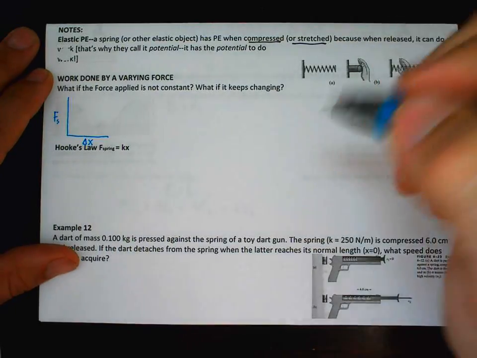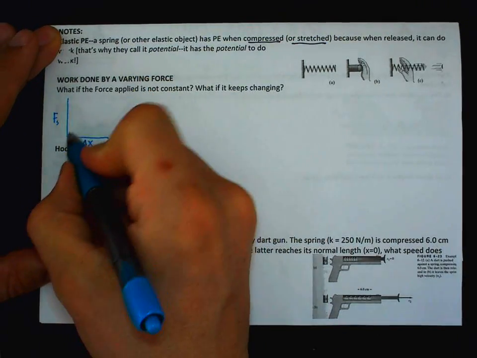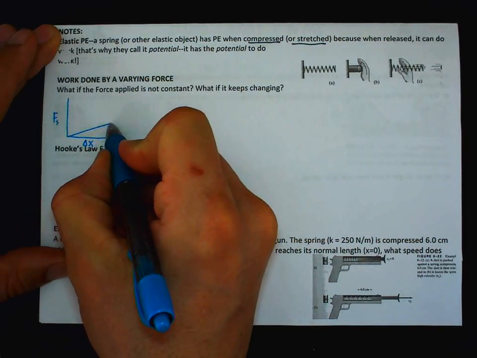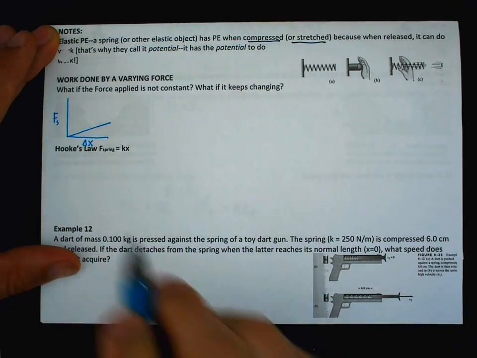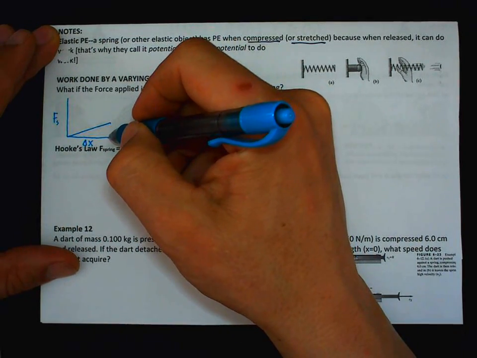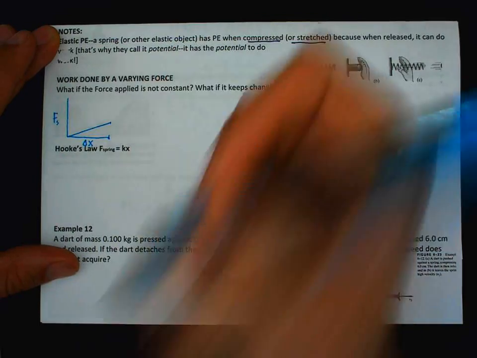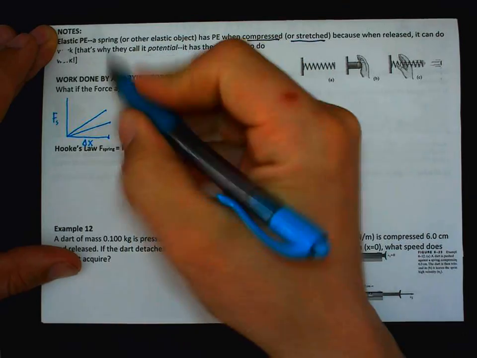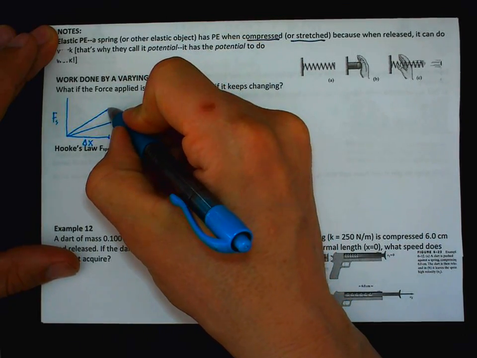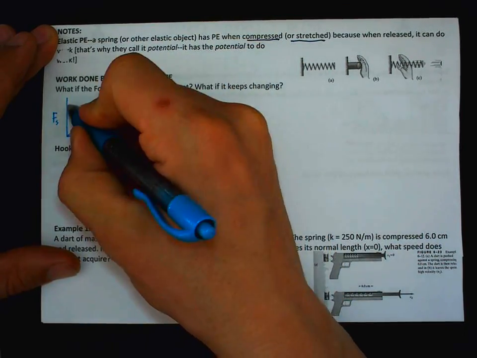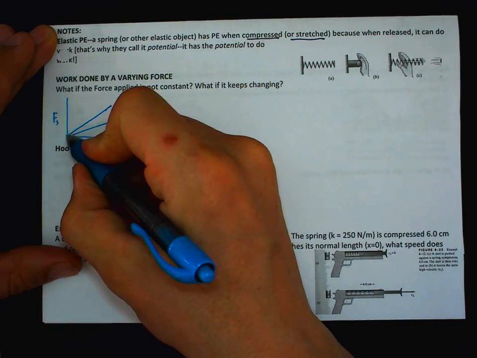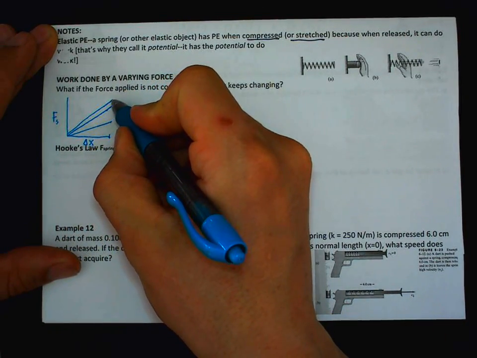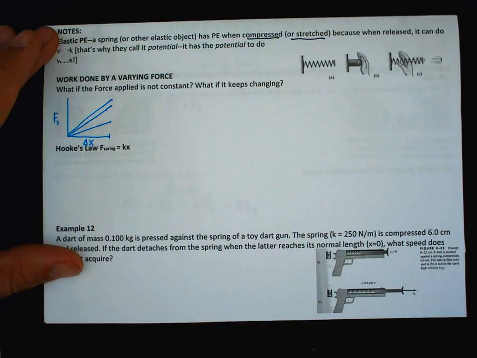So we could have these different springs. Let's say the first one, if we stretch it this far, it takes that much force. Let's say we got another spring, and if we stretch it the same distance, it takes that much force. And yet another spring. So we could have all these different slopes.